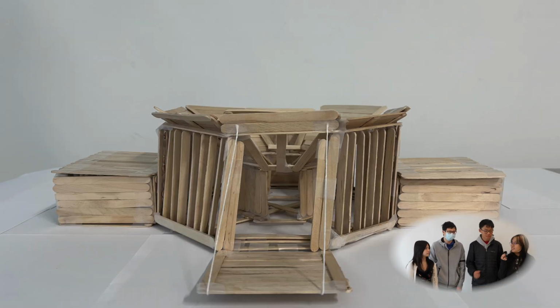Hi, my name is Kaylee. My name is Jonas. My name is Wilson. My name is May. And we built a library out of popsicle sticks, and we call it the Coliseum. It features an inverted roof and a pond in the middle, and a drawbridge as our entrance.